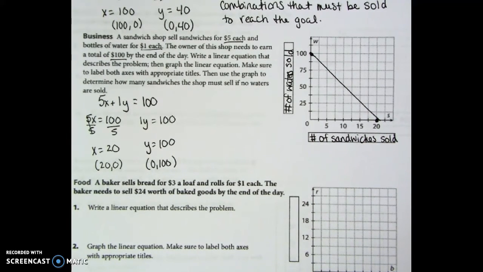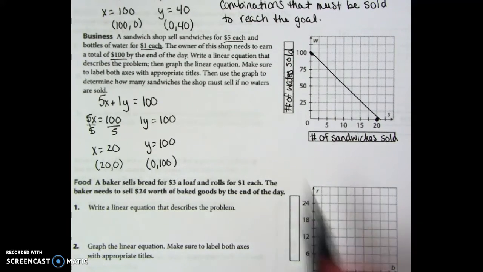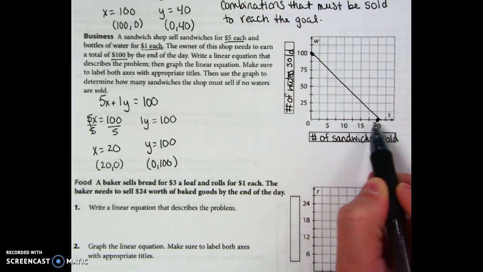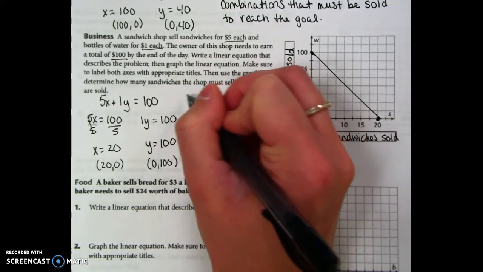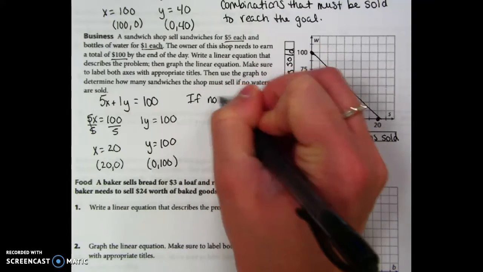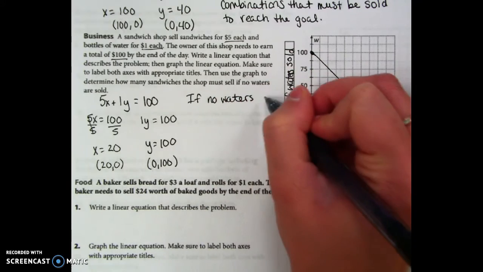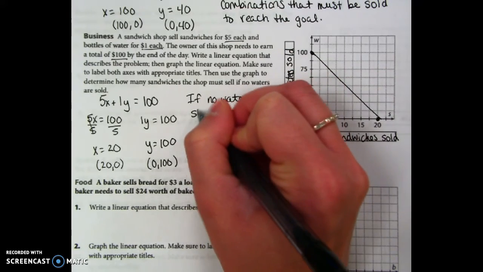Let's see, how many sandwiches the shop must sell if no waters are sold? So waters are here. If you're at 0 waters, that means you're going to have to sell 20 sandwiches. So if no waters are sold, I can't spell today.